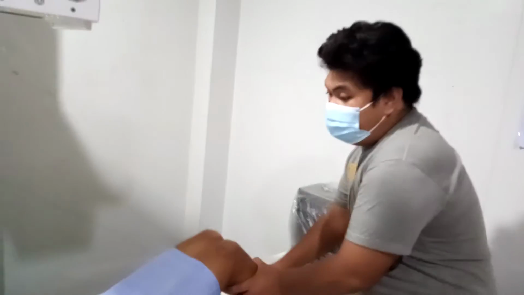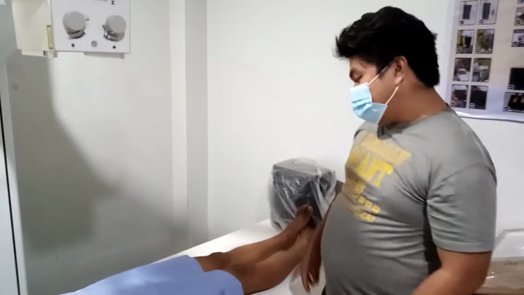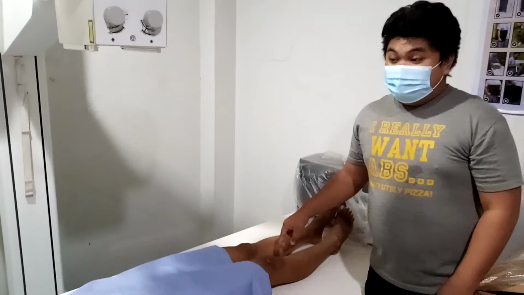The next one is, take note that the AP lumbar spine with legs extended creates an increased lordotic curvature. So if you are going to unflex the knees and hips of the patient, you are going to increase the lordotic curve of the patient.